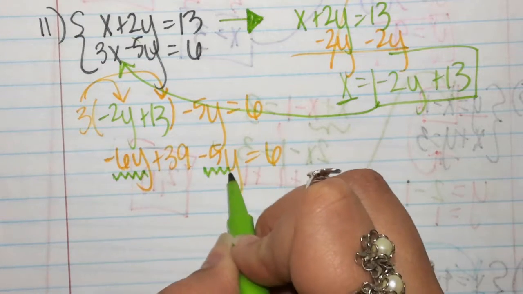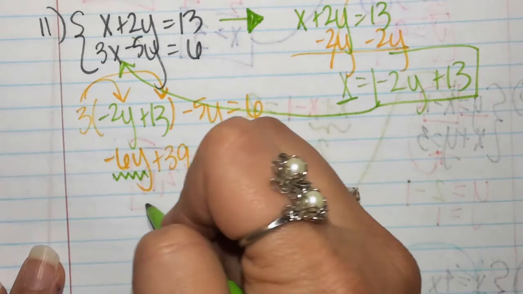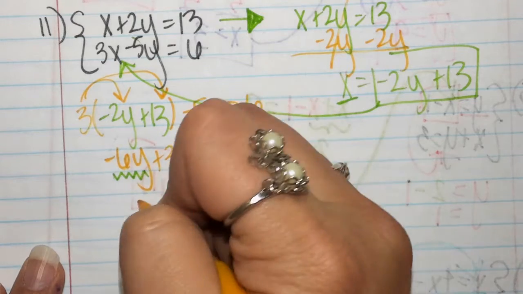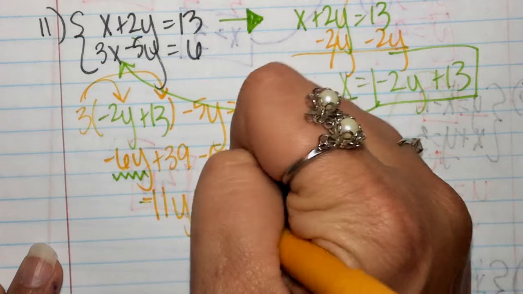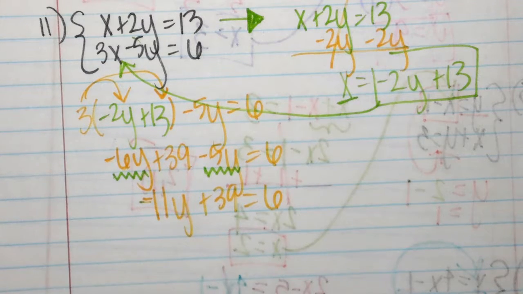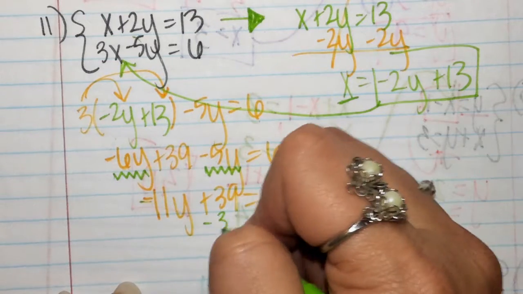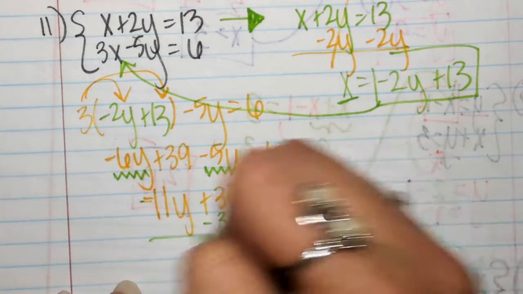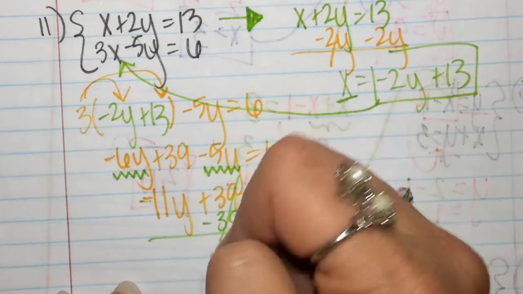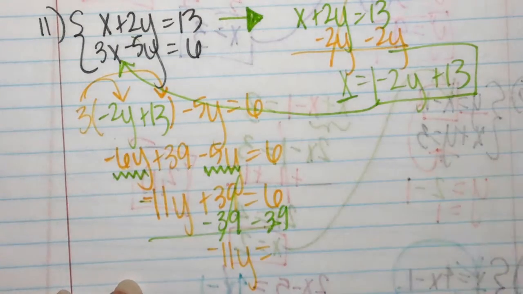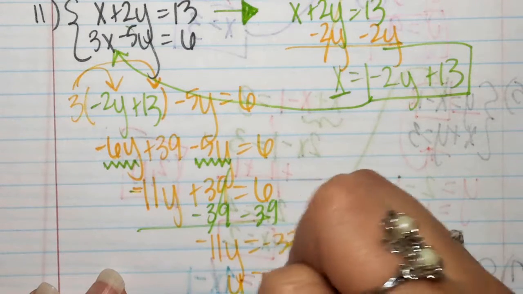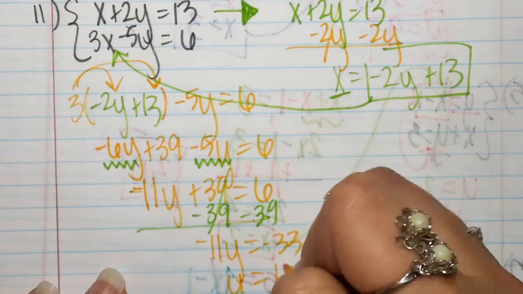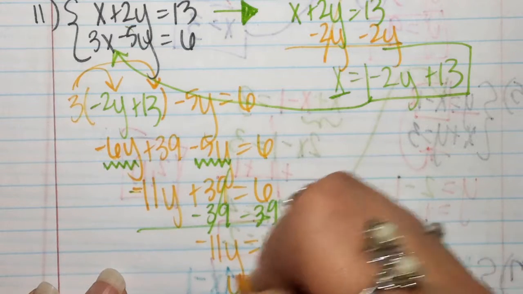Alright, so now we're going to do negative 6 minus 5, and that gives us negative 11y plus 39 equals 6. What do we do from here? Subtract 39. Good. Negative 11y equals, what's 6 minus 39? Negative 33. So what does y equal? Negative 3. Oh, positive 3. You're right.